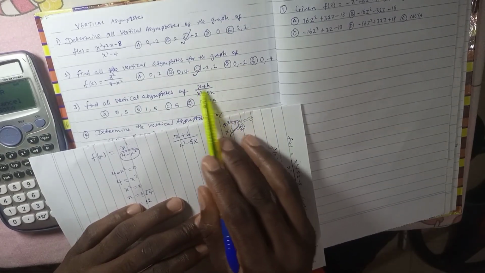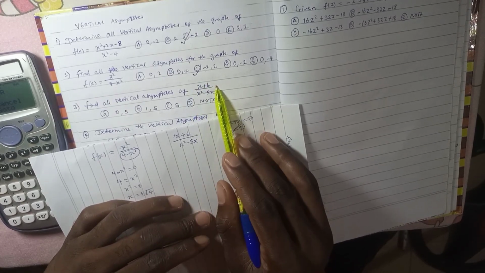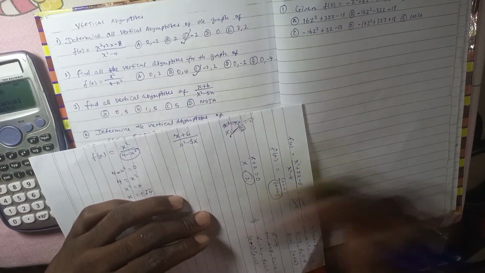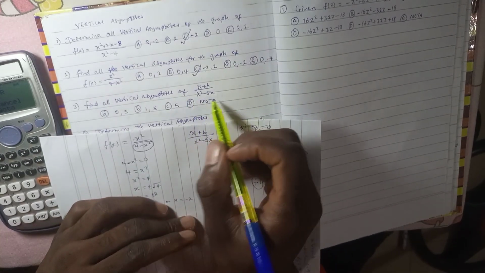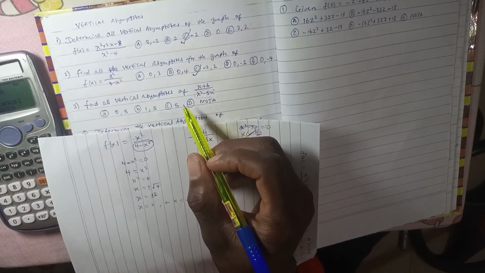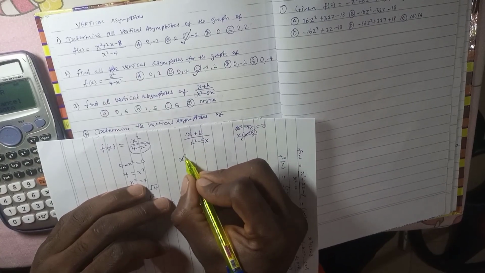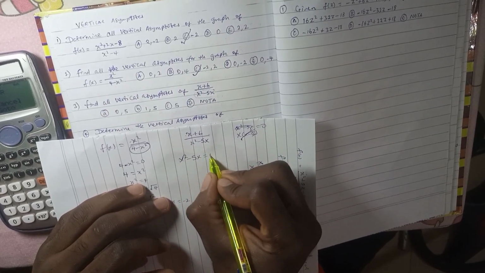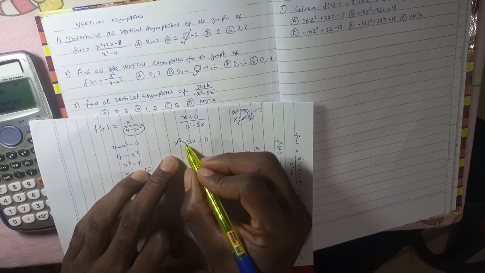Had it been that this is something like a quadratic function, I'd factor it out, then factor this one out and check if there are things that can cancel out. So for this one, I am looking for the possible values of x such that the denominator will be 0. I know that whenever the denominator is 0, the function will be undefined. So I will now just say x squared minus 5x is equal to 0. So here I can factor out x.